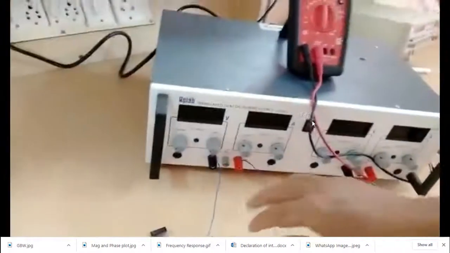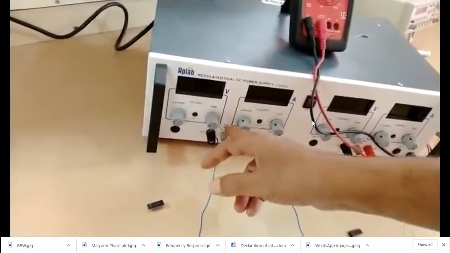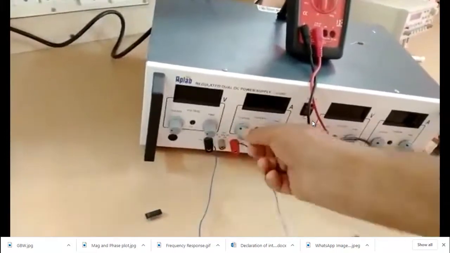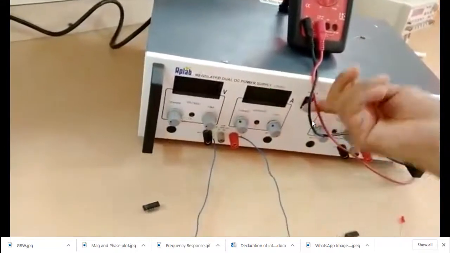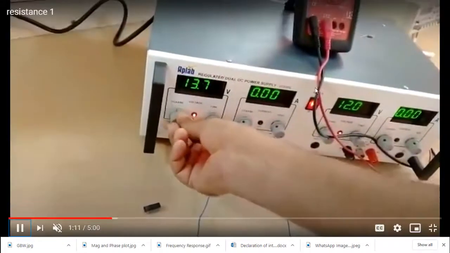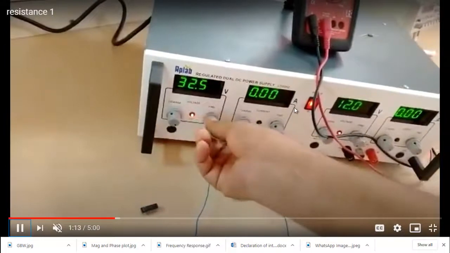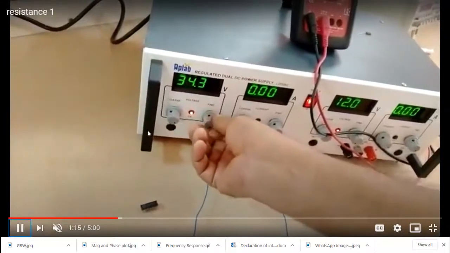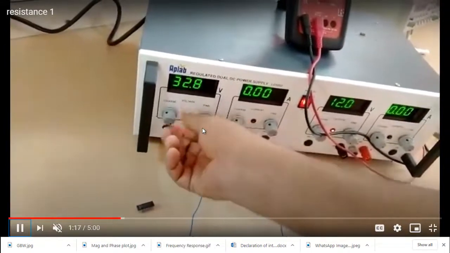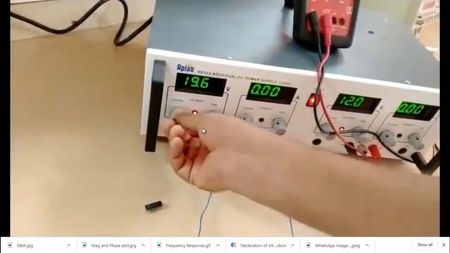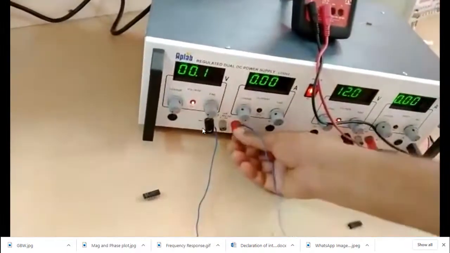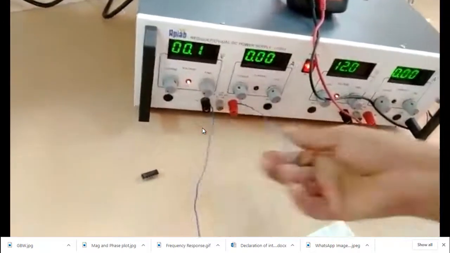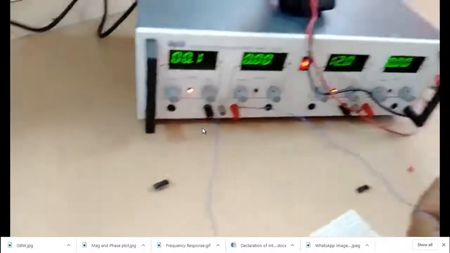This is the regulated power supply of 0 to 30 volts, and I can vary up to 35 actually. The left side knob is coarse and the right side knob is fine. First we have to switch off this regulated power supply. Coarse and fine, both adjustments are there, and initially it is kept at 0. See, the red color knob is plus 5 and the black color knob is minus 5 volt.